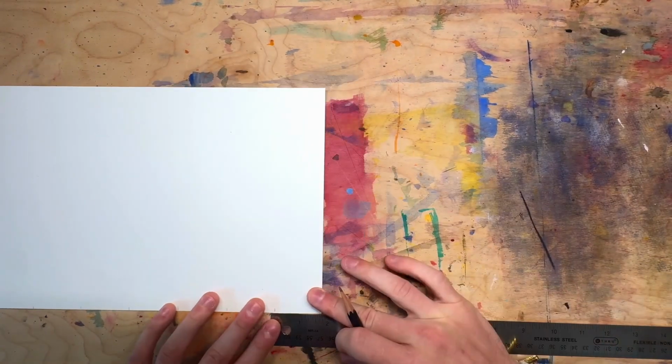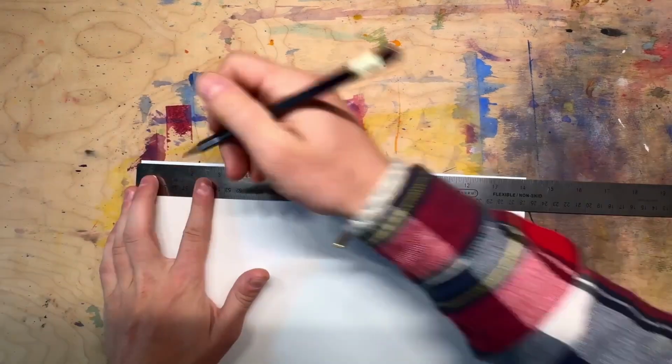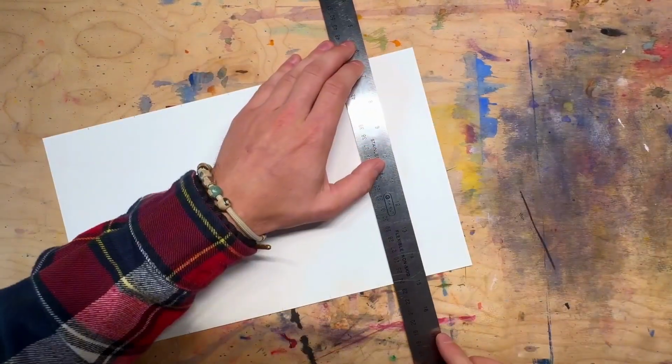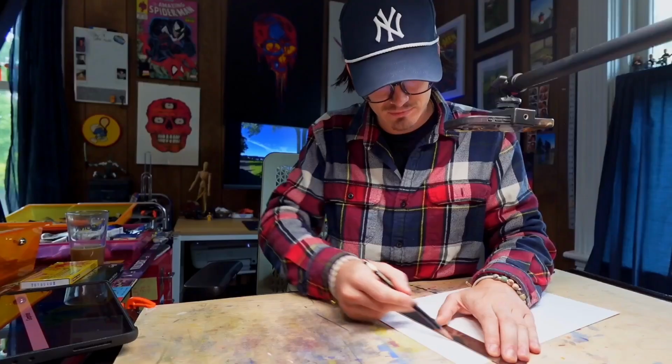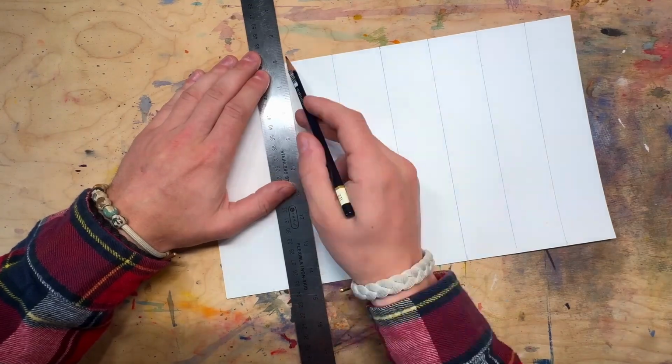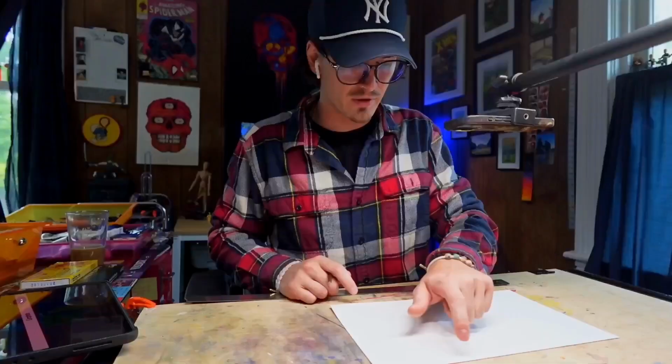The important thing whenever you're gridding out a piece of paper is you have to measure it out on both sides the same way. If not, your lines will be askew and it'll look crooked. So it's very important that if you measure the bottom, you have to measure the top. 1, 2, 3, 4, 5, 6, 7, 8. I'm bad at math, that's why I went into art.